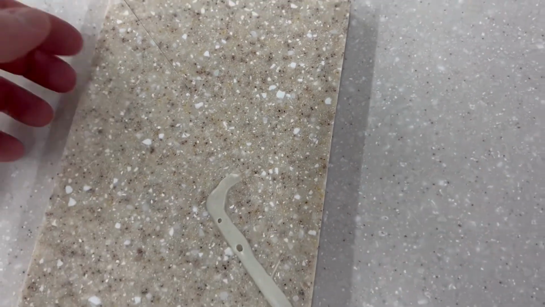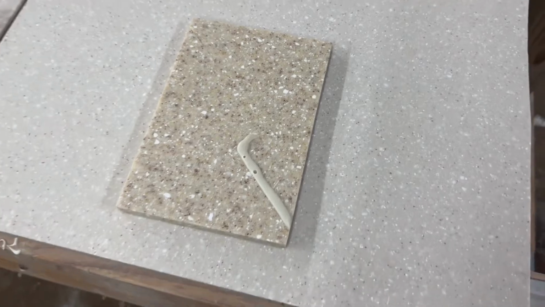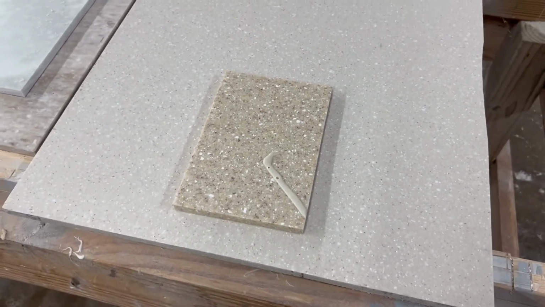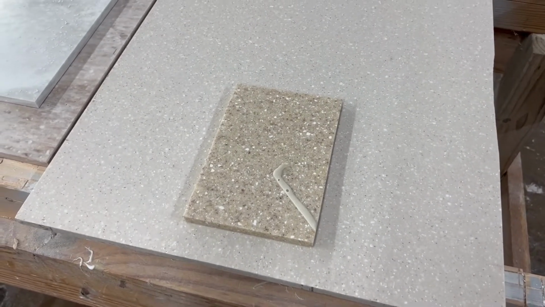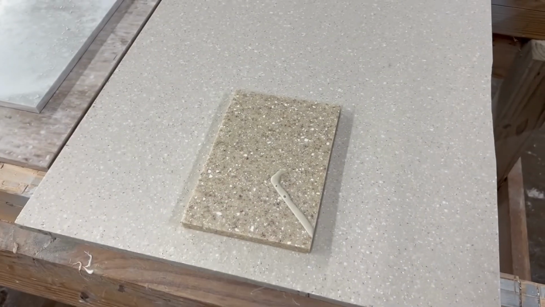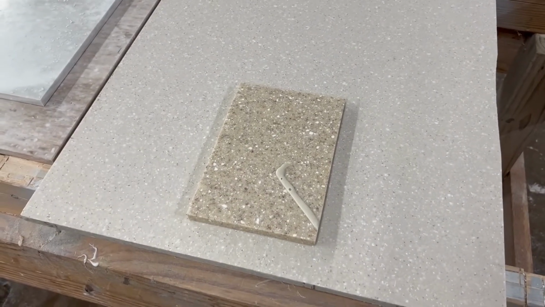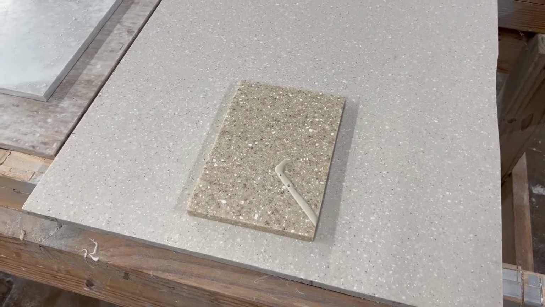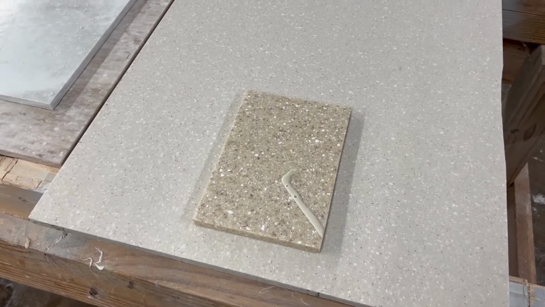It's pretty much inconspicuous. The two-part epoxy kind of works like a chemical weld, where when you weld two pieces of metal together, you've got that bead on top of it, and then you grind down that bead, and when you're done polishing out the metal, you can't see the seam. And solid surface is pretty much the same way.